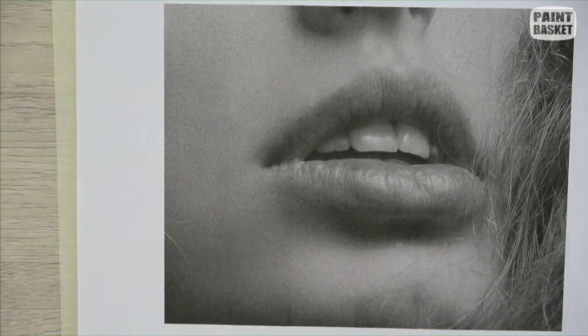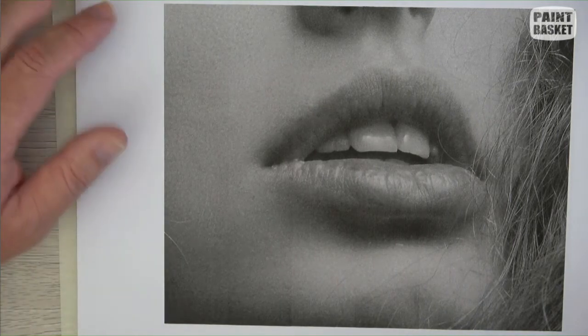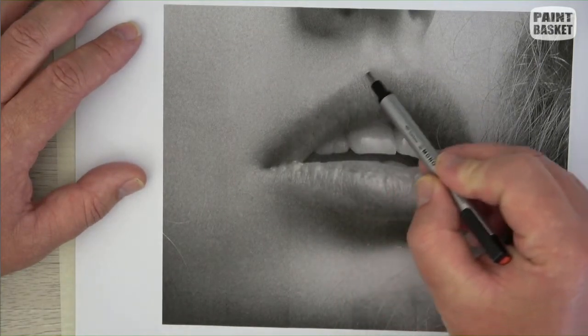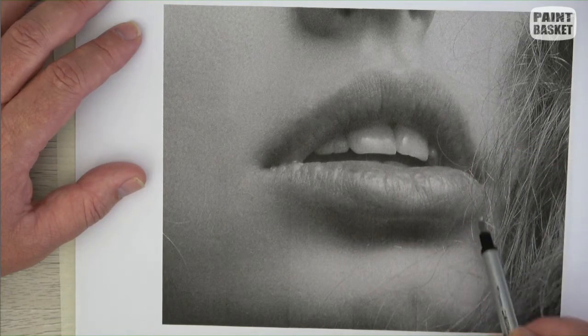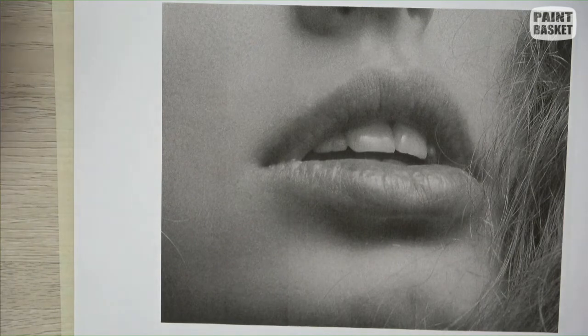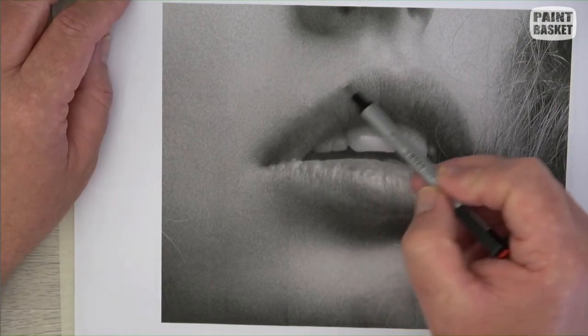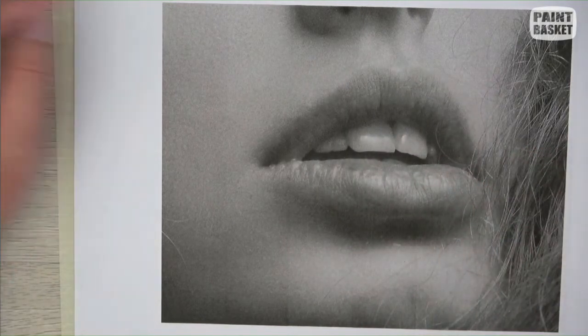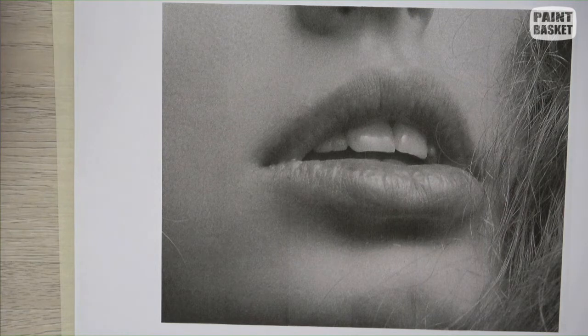If the person is wearing lipstick, yes, then you've got a hard edge. But generally, you've got a soft edge over there and over here. You can't tell exactly where the lip starts or where the lip ends. There's always that little bit of a, I call it a no man's land or a little twilight zone all the way around. So we have to take care of that.